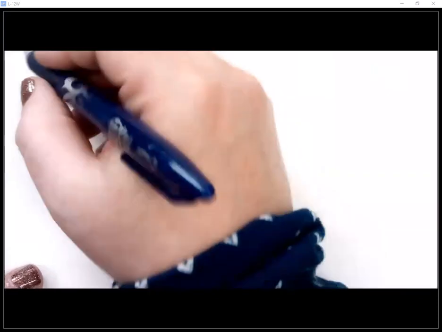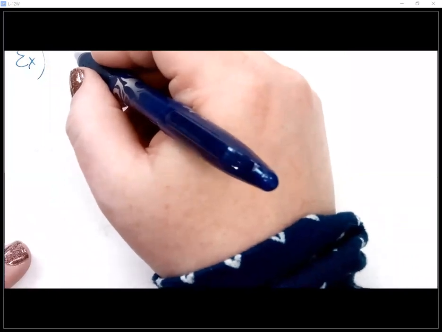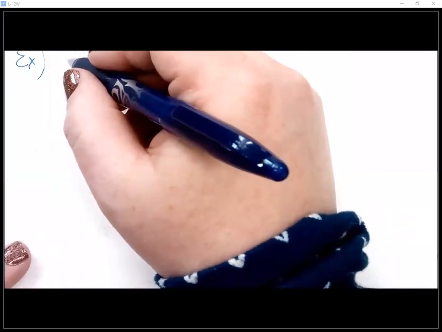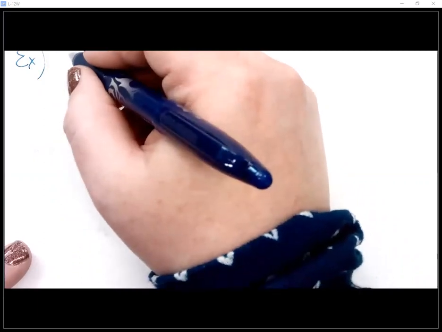We'll start off with the easier one and then we'll move our way up.